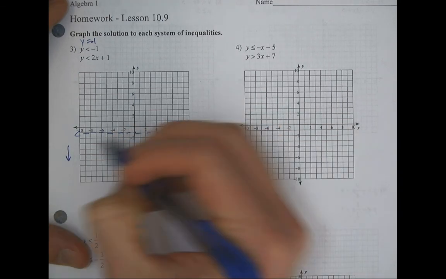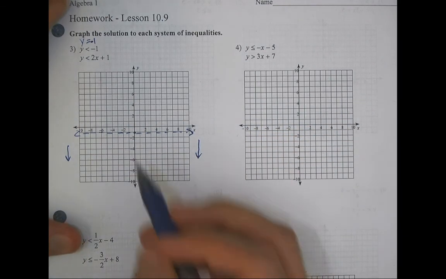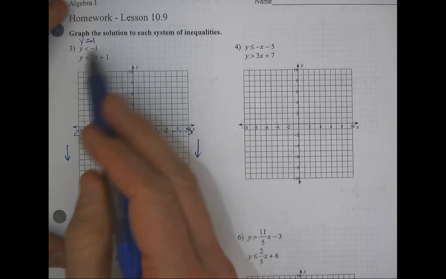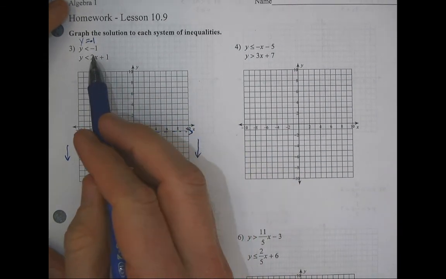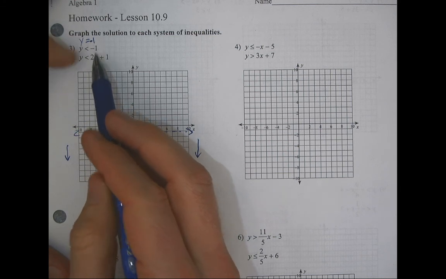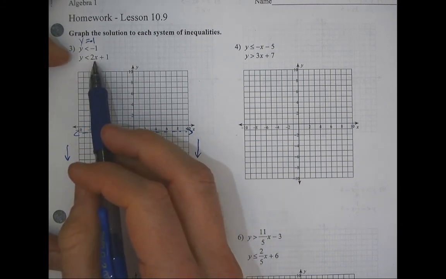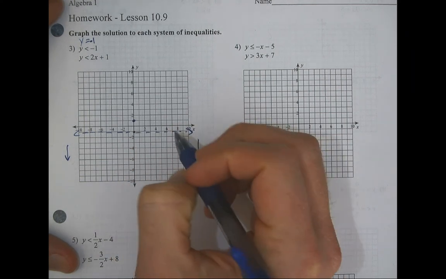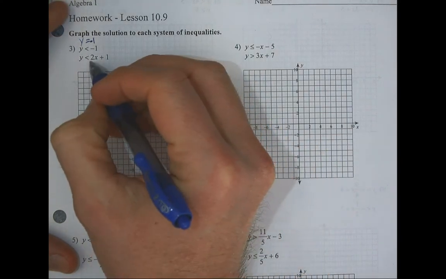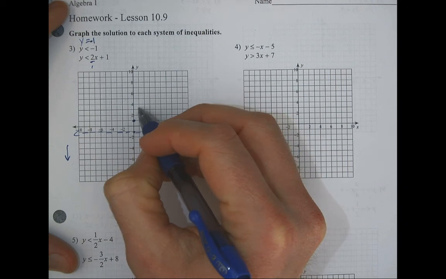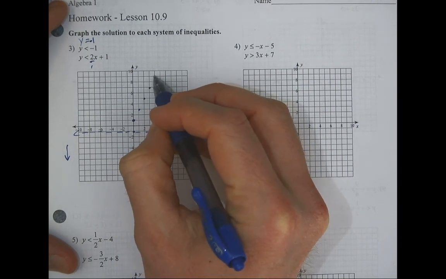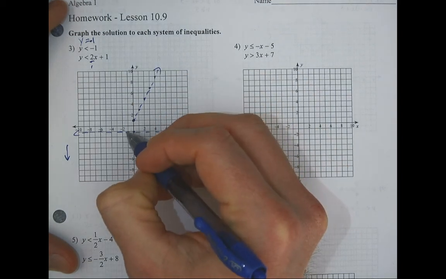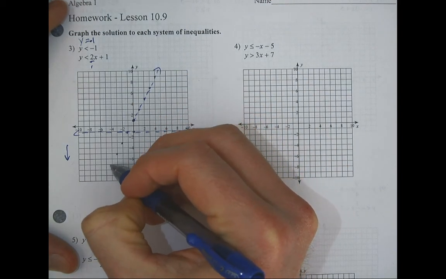Now I'm not going to go ahead and shade quite yet because I'm not just solving for this one linear inequality, I am solving for the system. So the shaded area needs to represent the answer for both of these simultaneously, not just one. So graphing this one real quick, intercept of 1, so starting at 1 on the y-axis and using my slope of 2, which is up 2 over 1, all the way across. This is also going to be a dotted line. Down 2 over 1 going this direction.